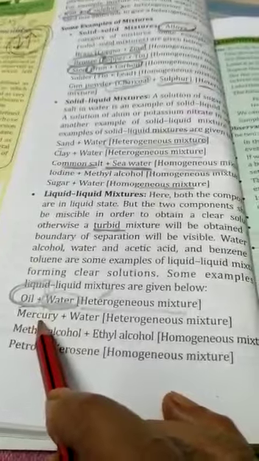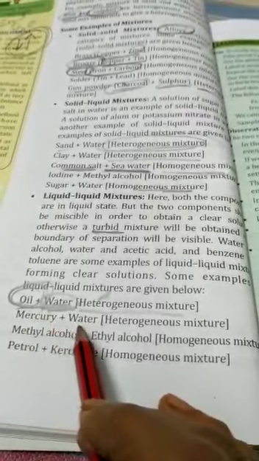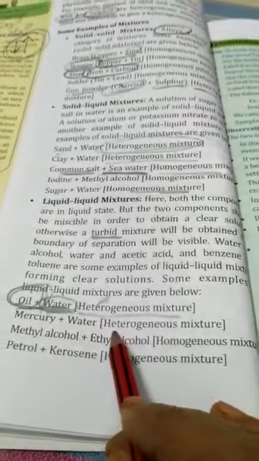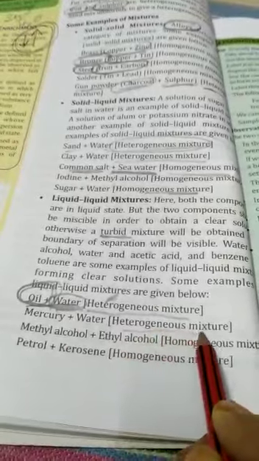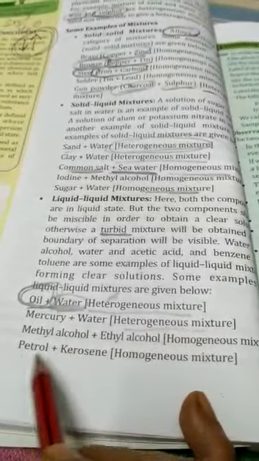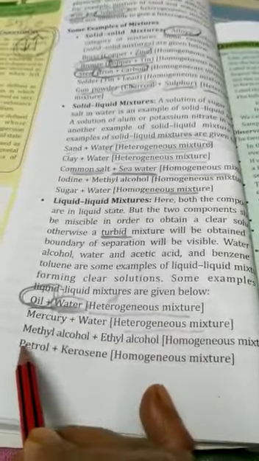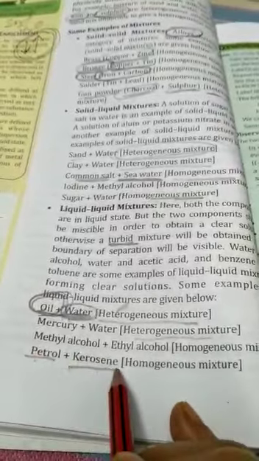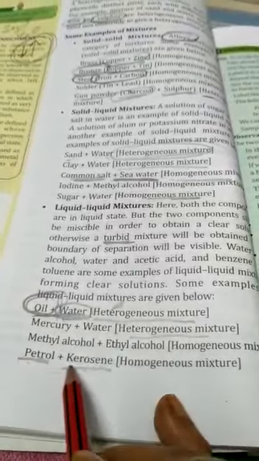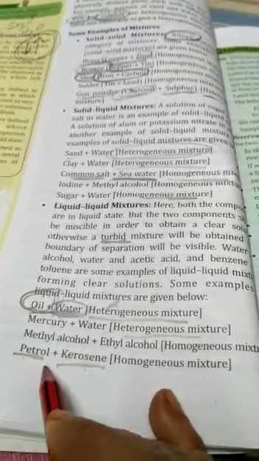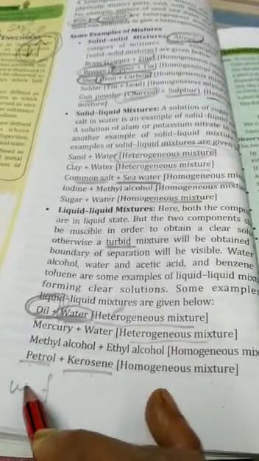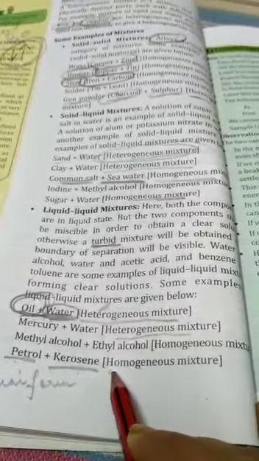Same in case of mercury and water. When mercury and water are mixed, they can be seen separately, so it is a heterogeneous mixture. But when petrol and kerosene are mixed together, we cannot separate them. We cannot see them separately. They form a uniform mixture. And hence they are a homogeneous mixture.